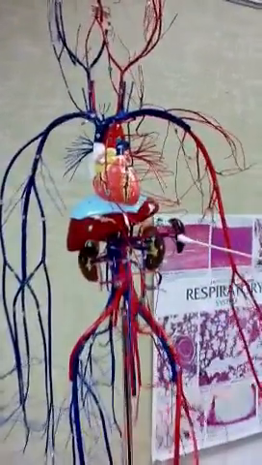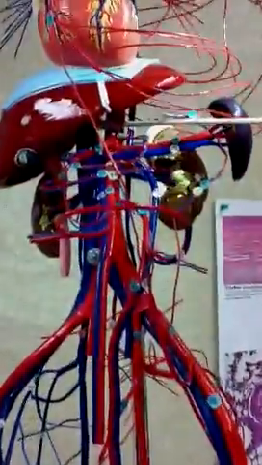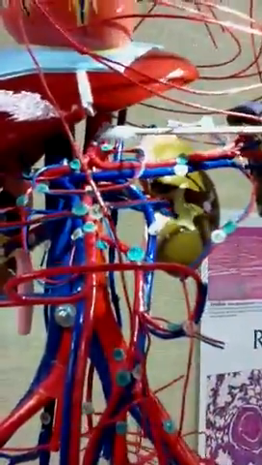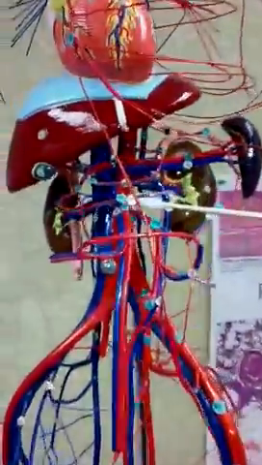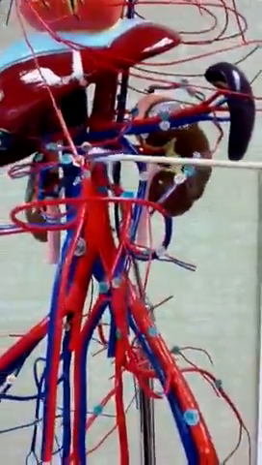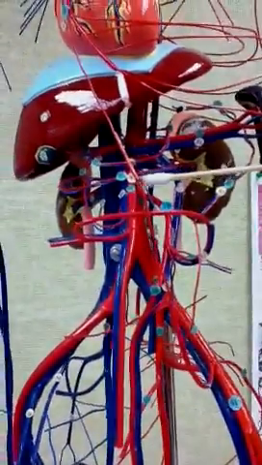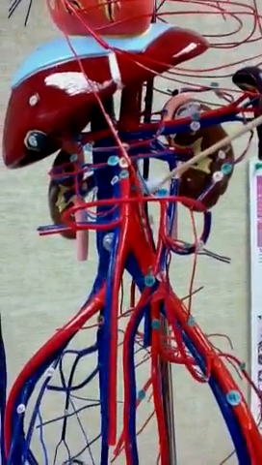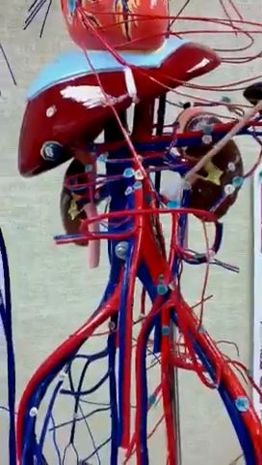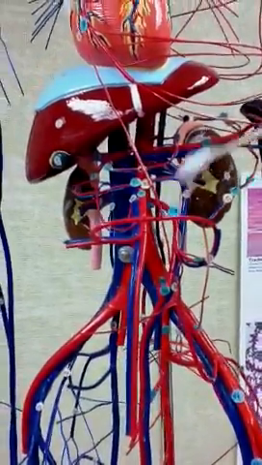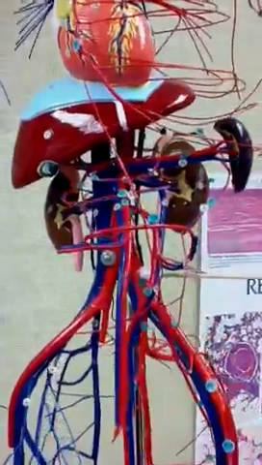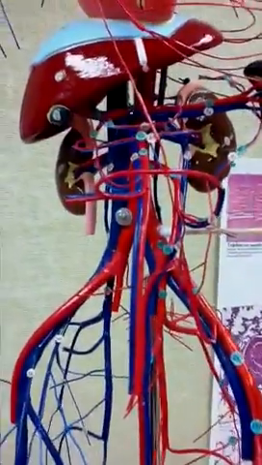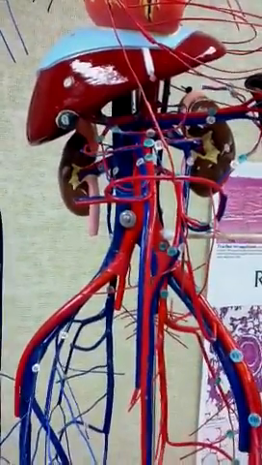Then if you go here into the abdomen, you have your celiac trunk. It's just this little part right here. Then down here we have your superior mesenteric artery and your inferior mesenteric artery, your right and left common iliac trunks.